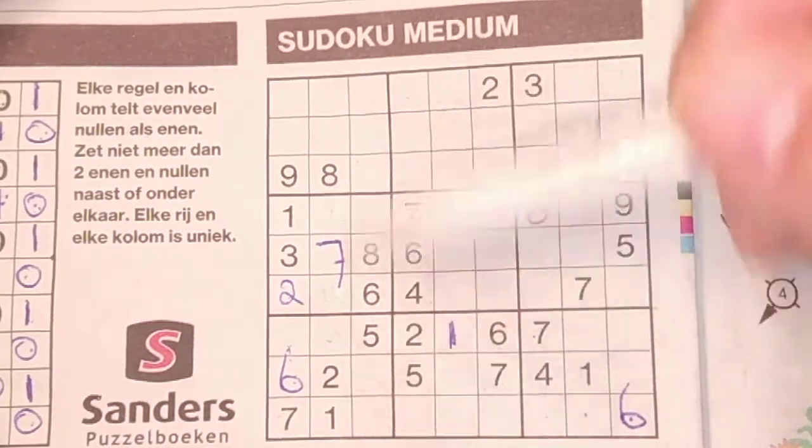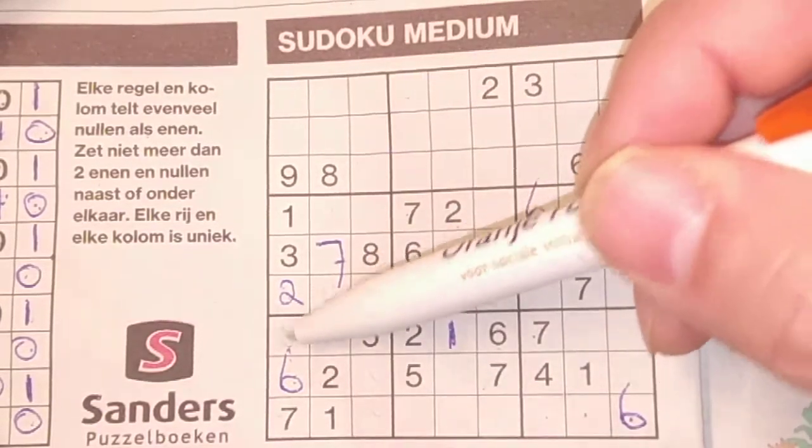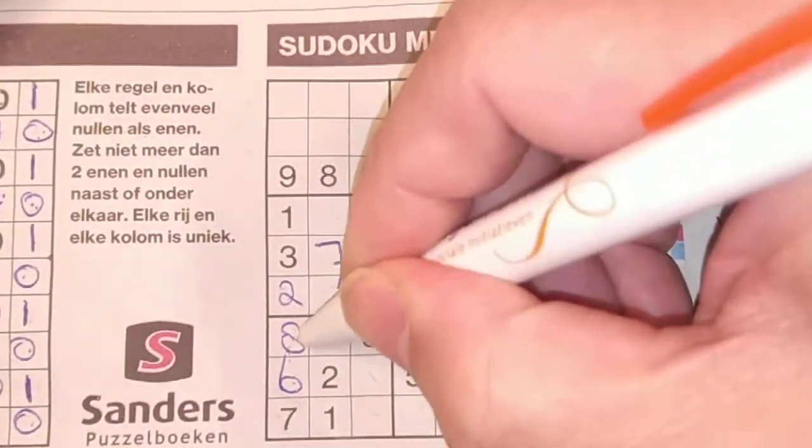8 in the third column, 8 in the second column. So in the first column, the only place for the 8 should be there.